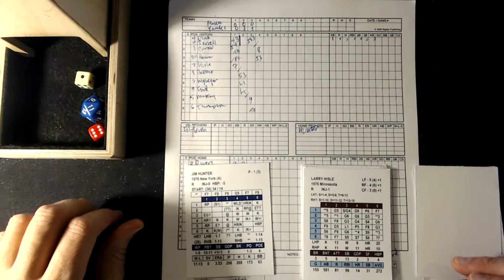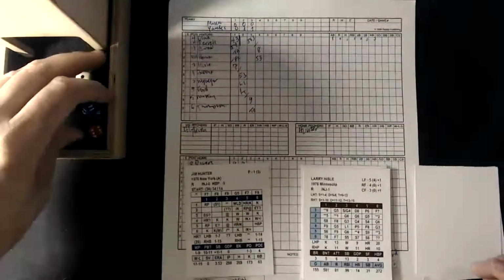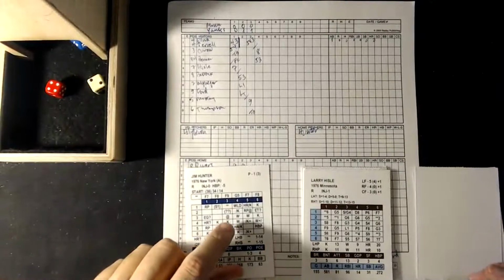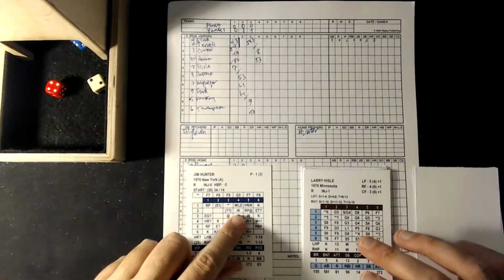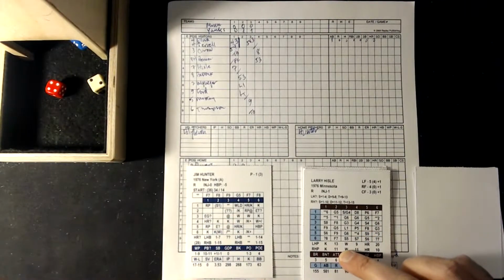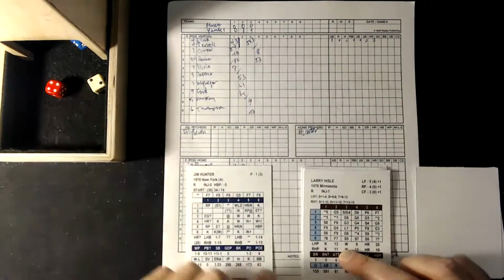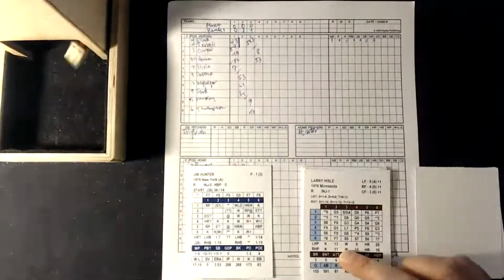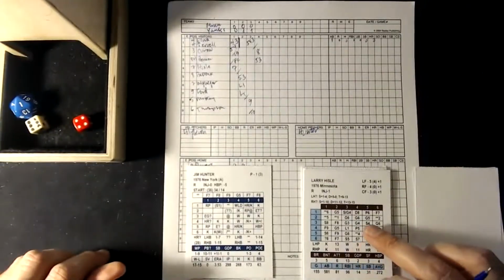He's the DH today. Now it's Larry Haisel. Here's the pitch from Hunter. It's 4-2, and that's going to be against a righty, a strikeout. Now this is an 11. -3 is an 8. We roll an 11, so it's no strikeout. We're going to roll off Haisel's card. He can get the hit here.